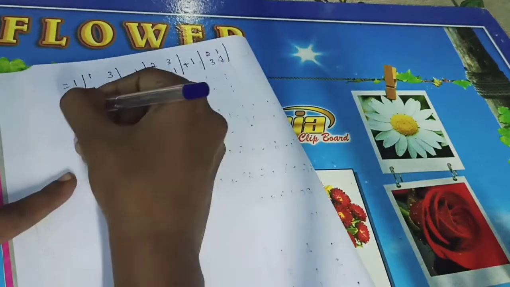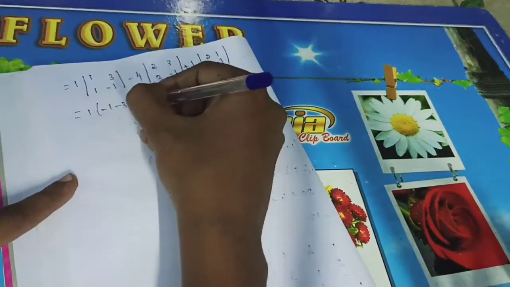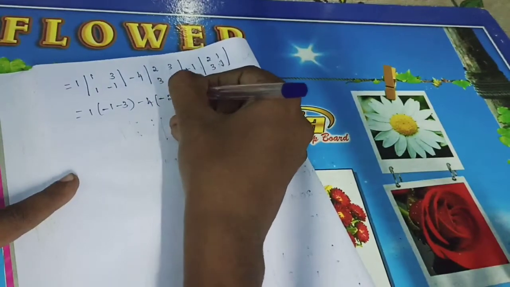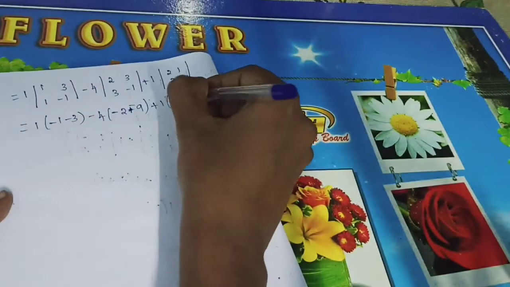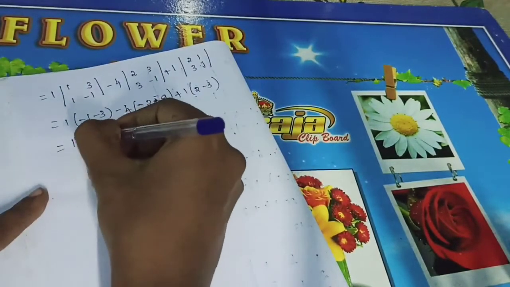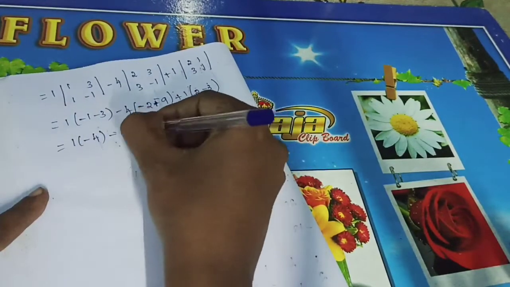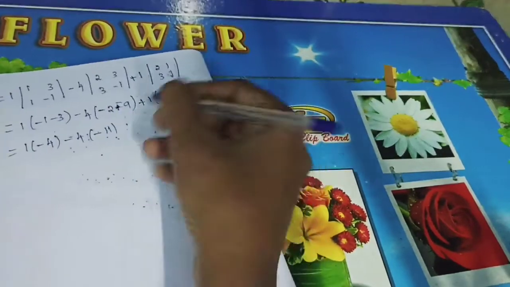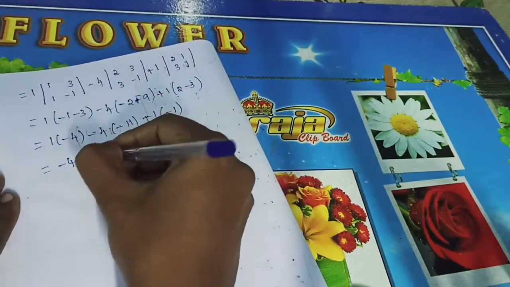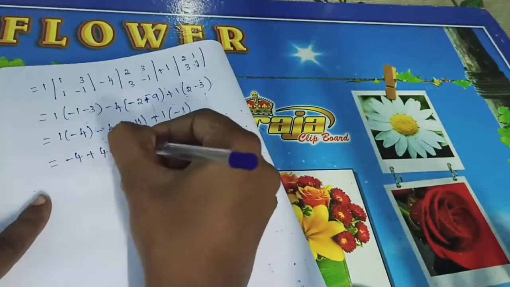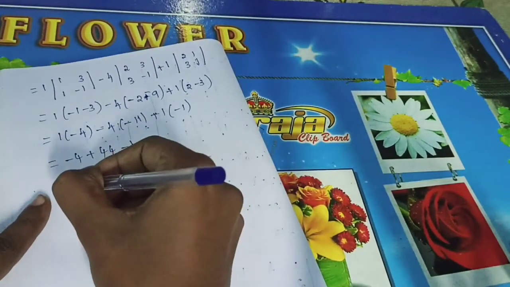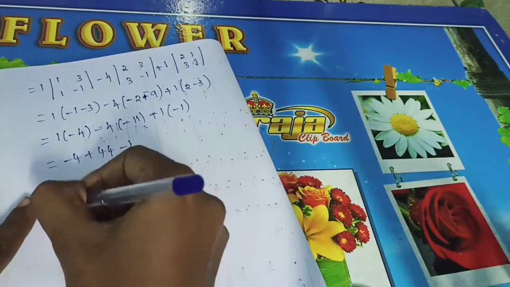Check it correctly. That is equal to 1 into minus 1 minus 3, minus 4 into minus 2 minus 9. Then plus 1 into 2 into 1 is 2, 2 minus 3. That is equal to 1 minus 4 minus 4 minus 11 plus 1 into minus 1. That is equal to minus 4 plus 44, then minus 1. So 44 minus 5 means you will get 39. This is the value for delta Y.